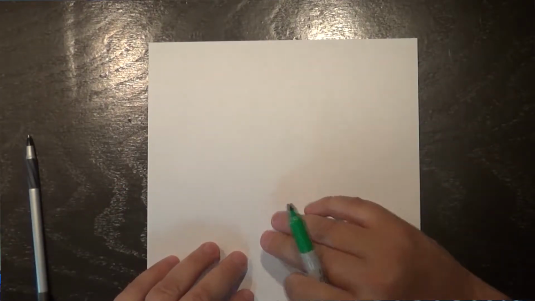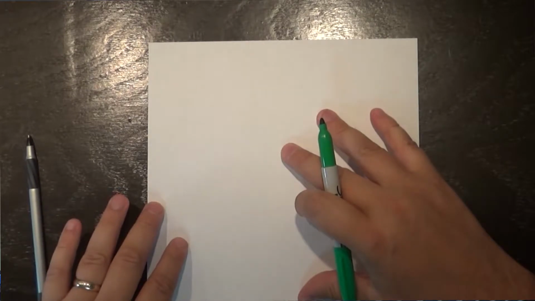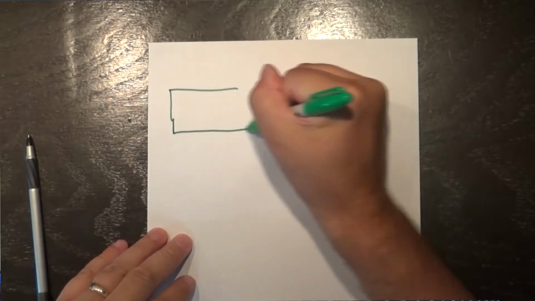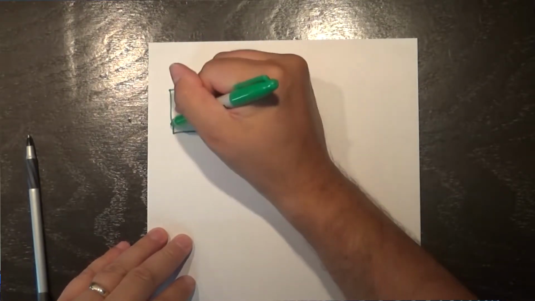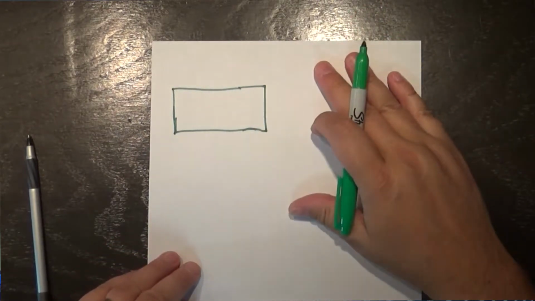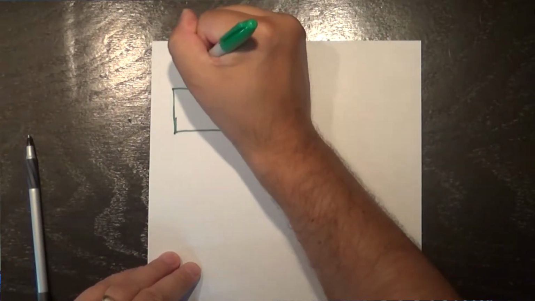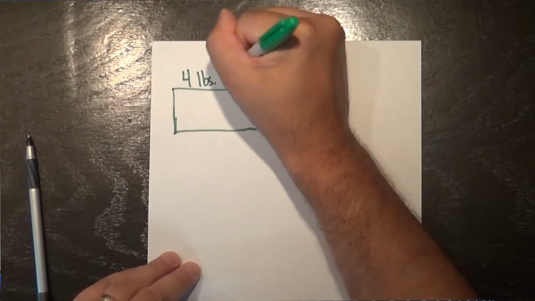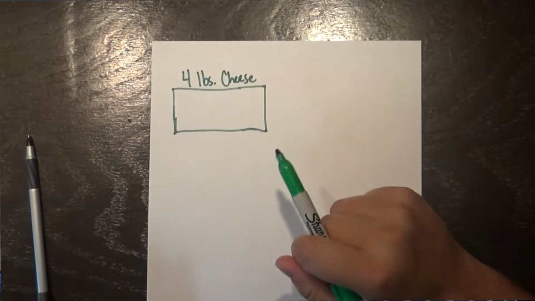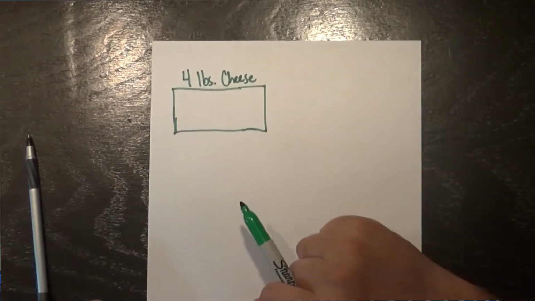So one thing that I can do on my paper if I'm trying to visualize this all out is to literally draw out what the story problem tells me. And here Mr. Edwards has 4 pounds of cheese. So I'm going to draw out 4 pounds of cheese. And I'm just picturing like a block of cheese. There's my block of cheese. So this is 4 pounds of cheese. And again, this might be Swiss or American. It really doesn't matter. We just know that it's cheese.